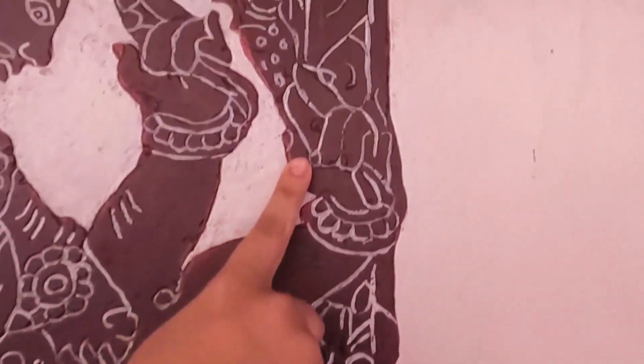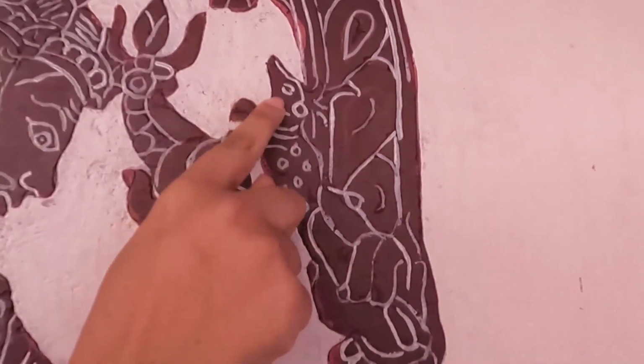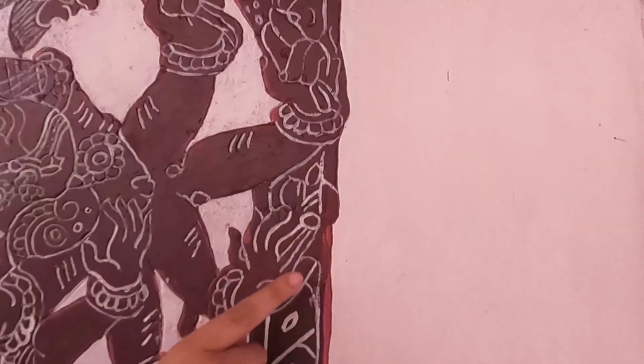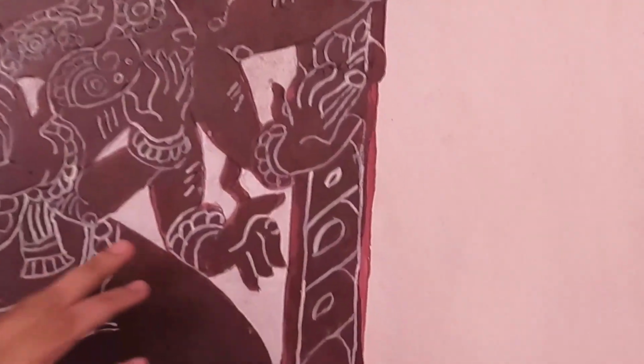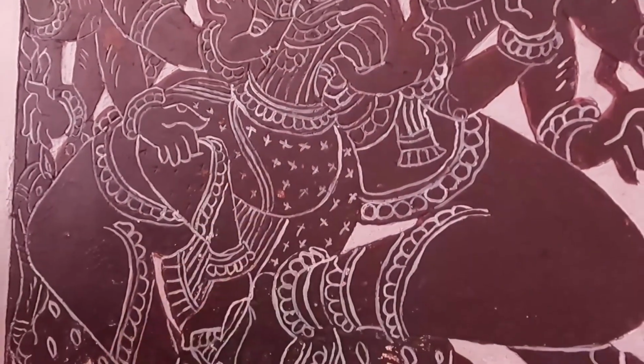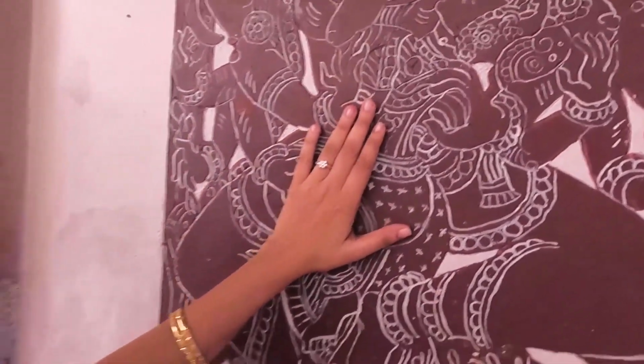This hand has a deer, you can see. This represents Maya. So here, this is Mahadev with Uma and with 5 heads. A very interesting representation of Shiva that we get in Kaavi art.